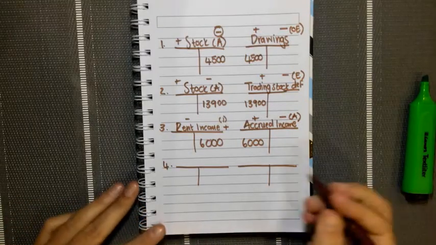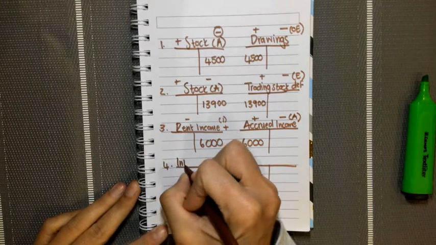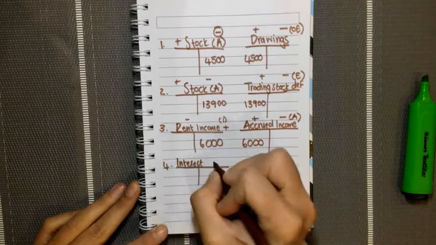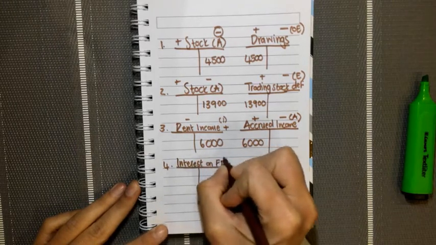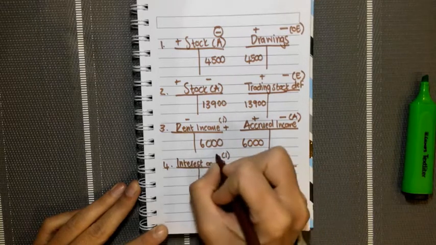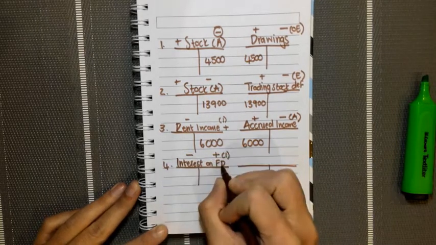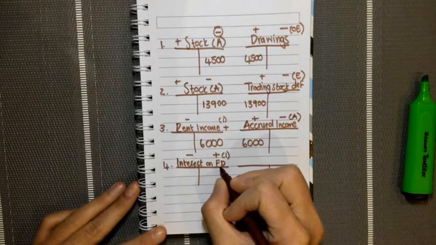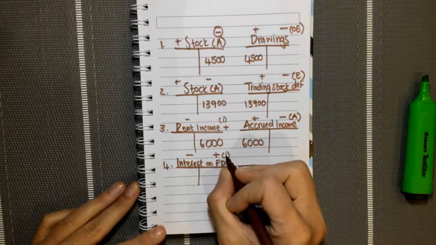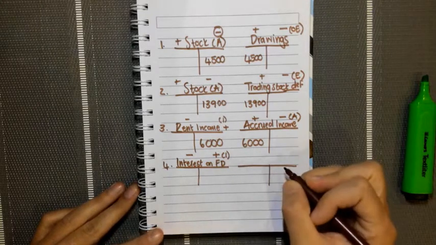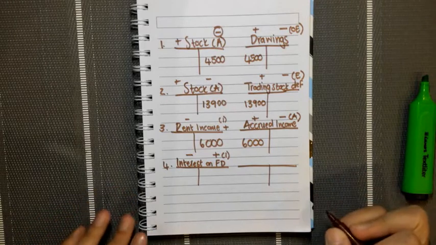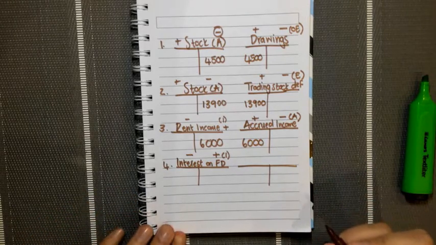Therefore, your two accounts are interest on fixed deposit, which is an income account. Please remember that. Fixed deposit is an asset for us, so the interest that we earn on it is income. And the other account is the one that is used for income that we have received in advance.